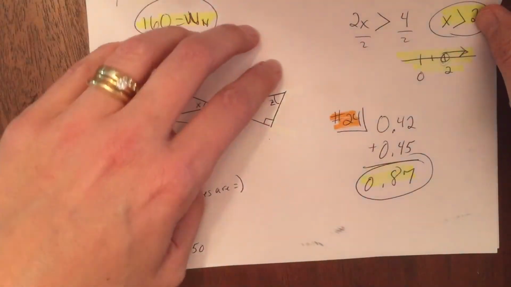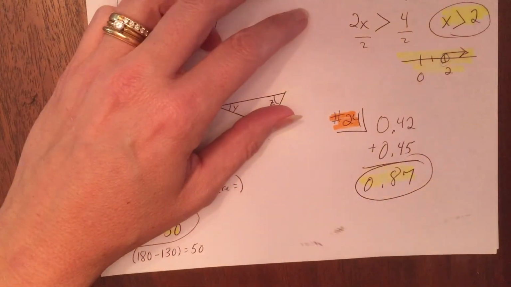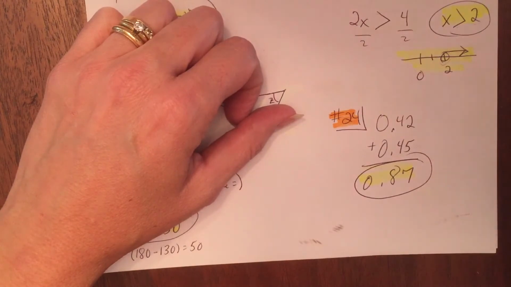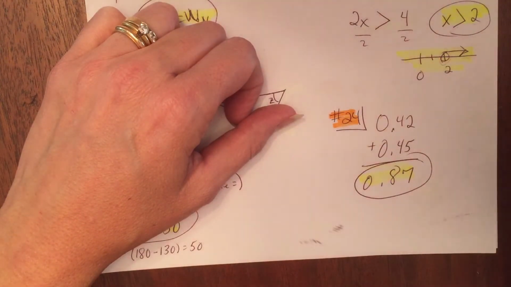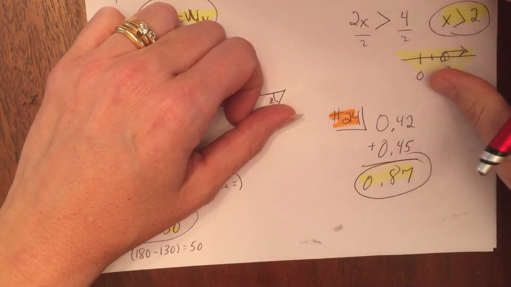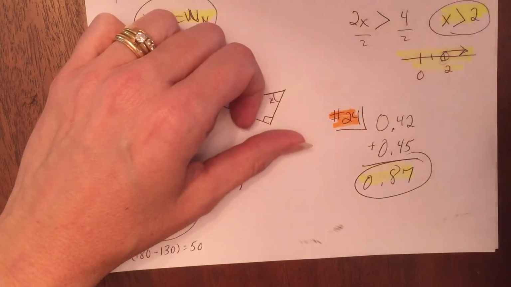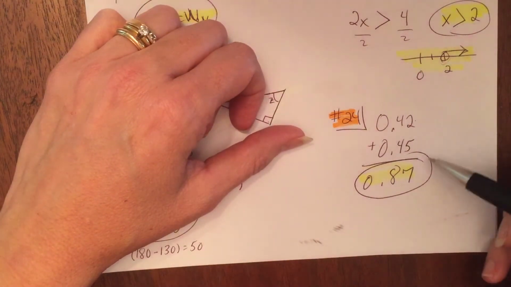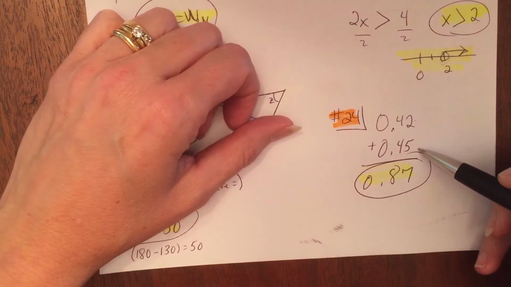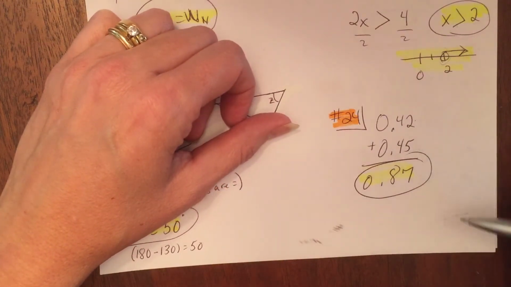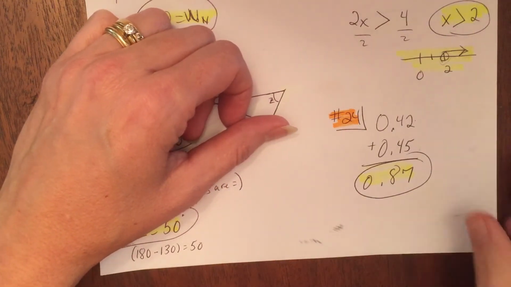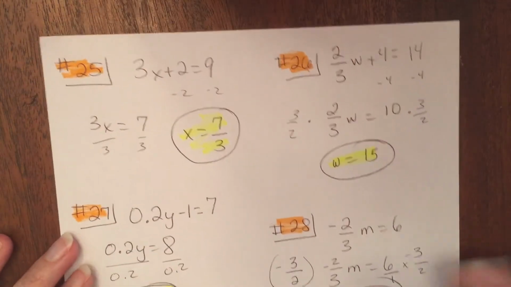Okay, number 24. They had these points indicated on a number line. The first one, A, is at 0.42. B was at 0.45. So they said, what is the sum? So I added them to get 87 hundredths. Okay, number 25.